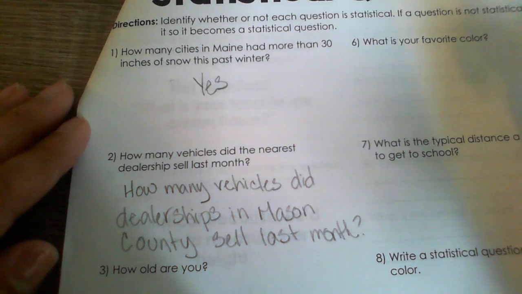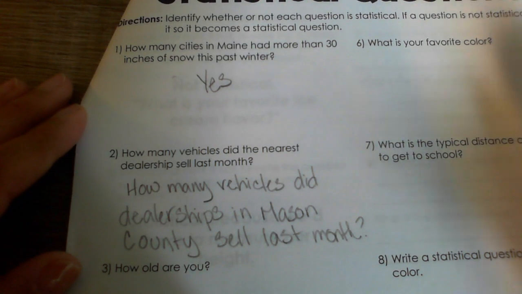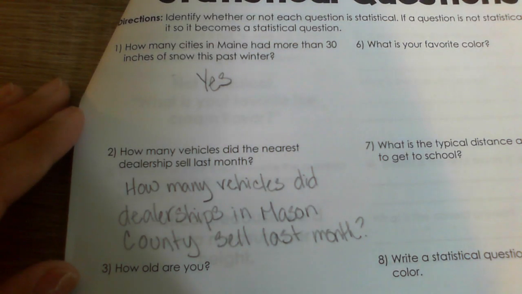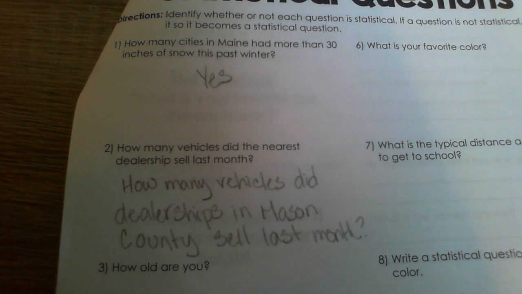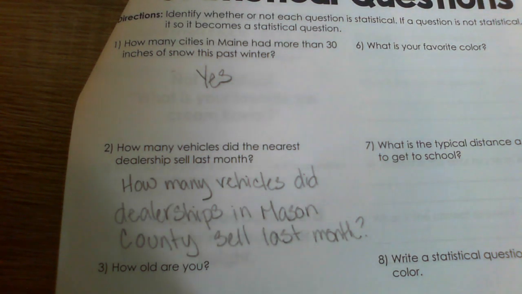Okay, that's statistical because we've got a bunch of different dealerships, and we're going to get a bunch of different answers. Some people may have sold not as many as others.